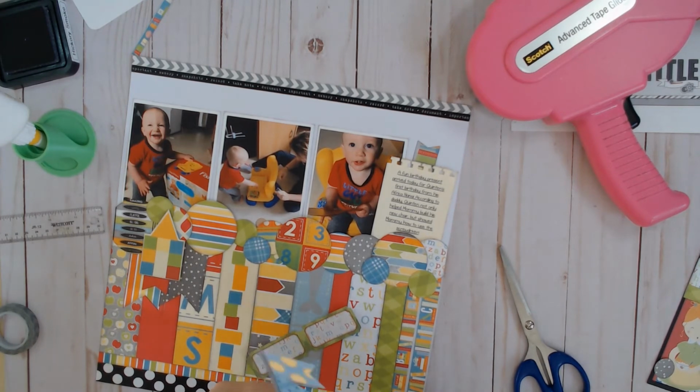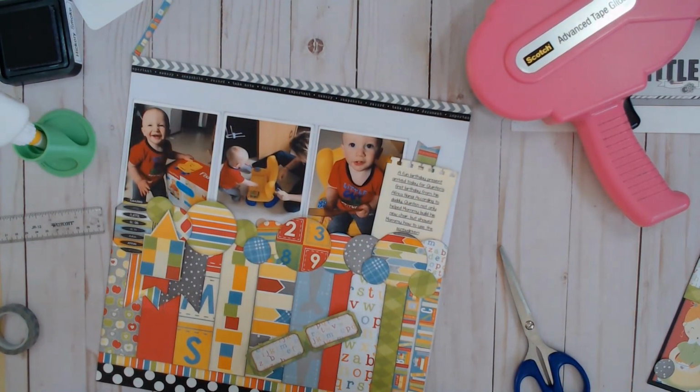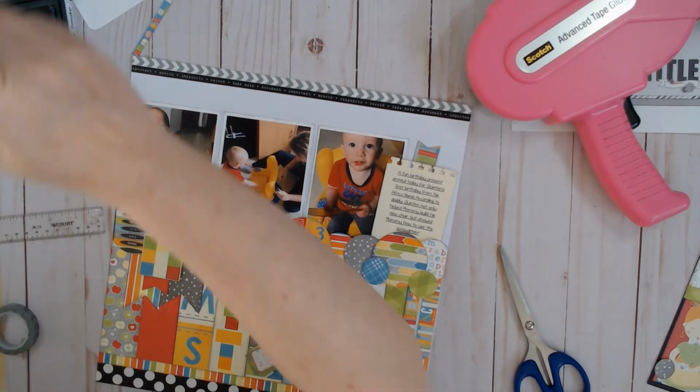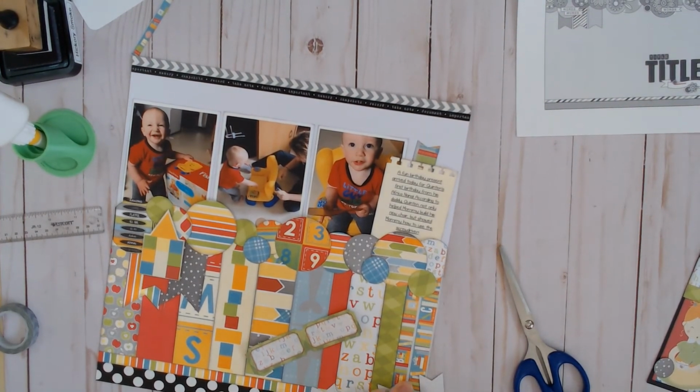I was also going to mention that Scrapbook Generation has their crop going for quite a while. And if you want to participate in any of their challenges, certainly go sign up for their SG Scrap Squad Facebook group, and you can find all of the challenges in there.